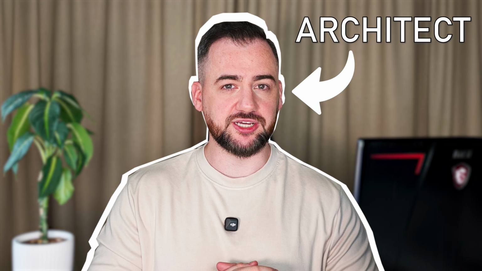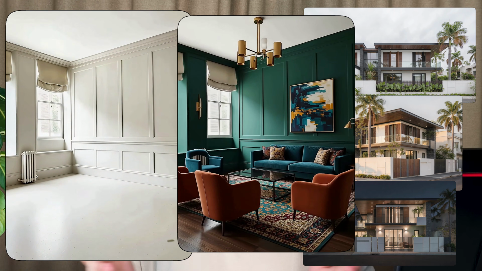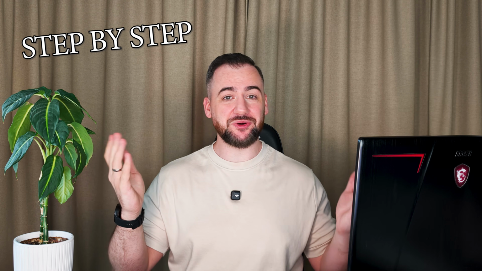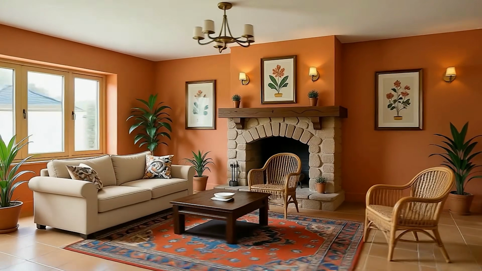As an architect, I don't just need AI to make things look pretty. I needed to speed up how I present the ideas to clients. So today I'm testing exactly that, from the exterior lighting changes to full interior transformations. I will show you everything step by step. So let's get into it.